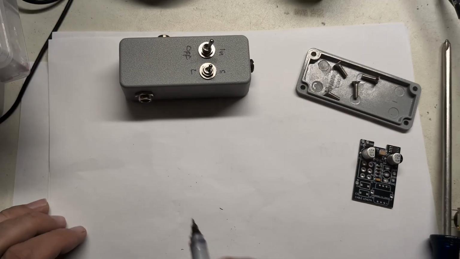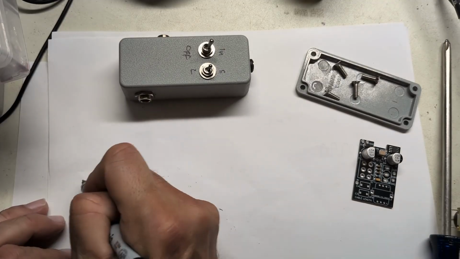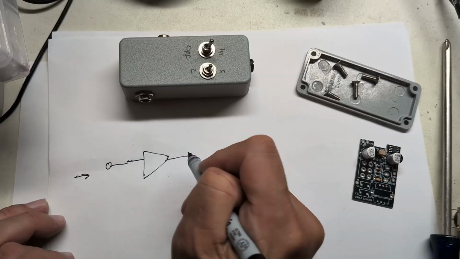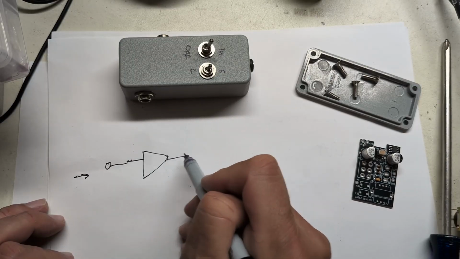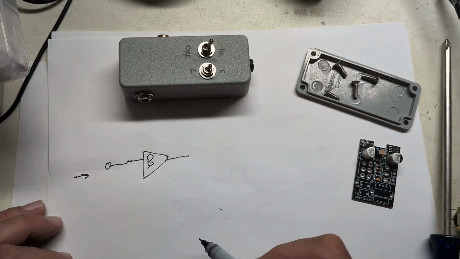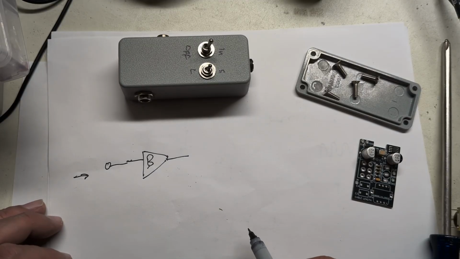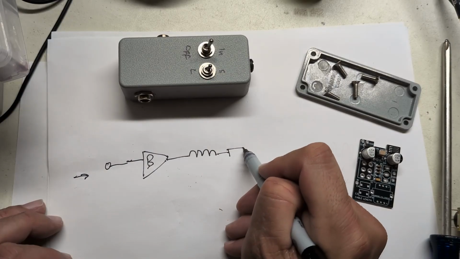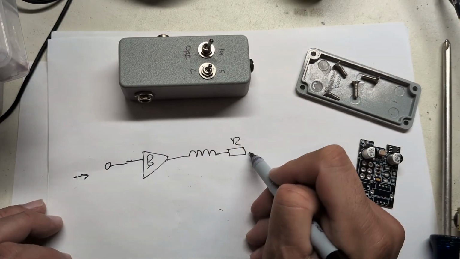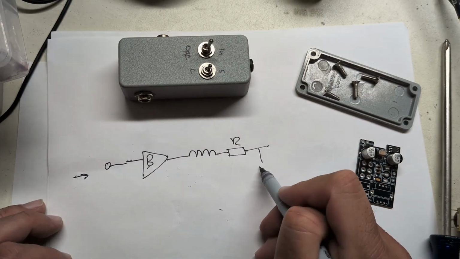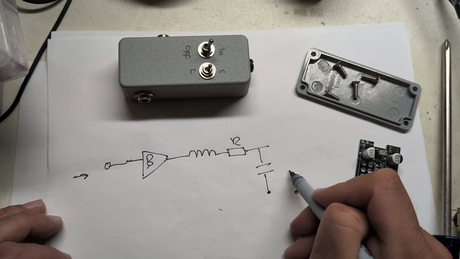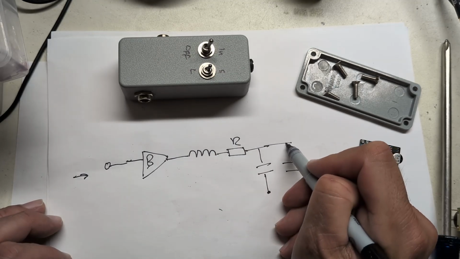So here's our design. So we're gonna have input. So this comes from the guitar. We're gonna have the buffer. Draw it like that. Put a B on it, so it looks like a buffer. And then we're going to do the pickup emulation. So we'll have an inductor, we'll have a resistance, and we'll also have a capacitance. In fact, we're going to have 2 capacitances.